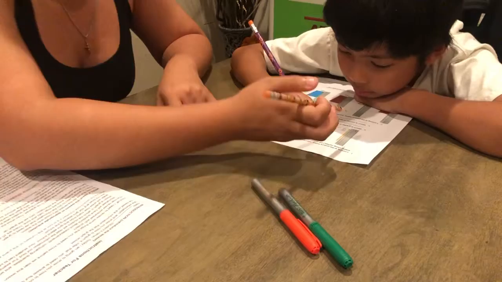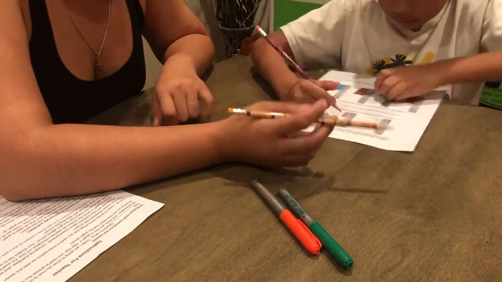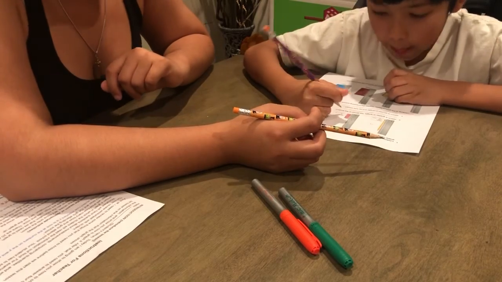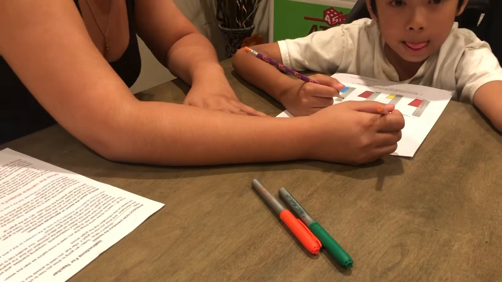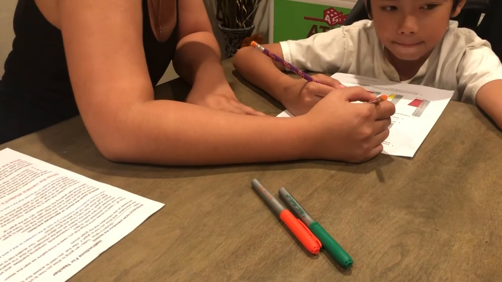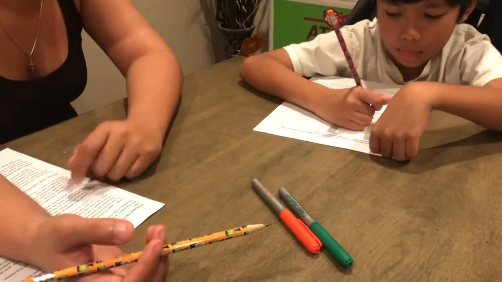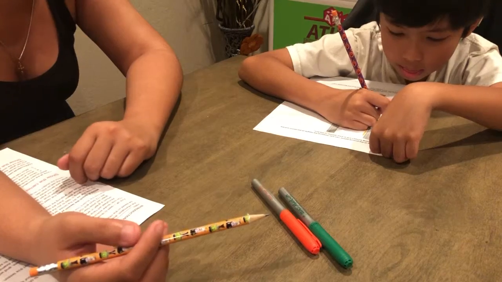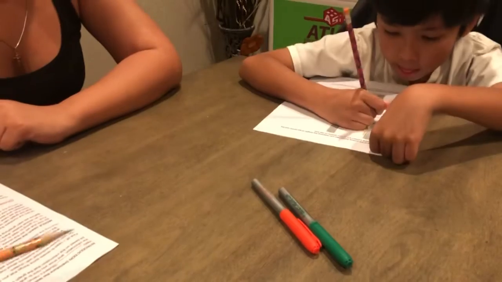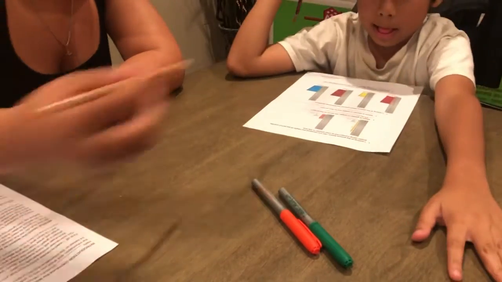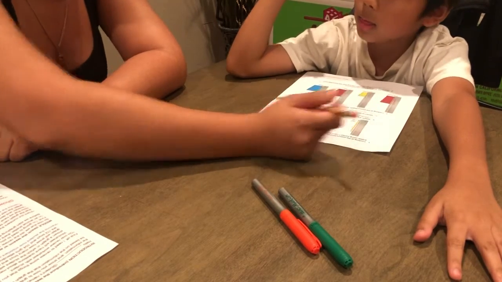Okay, now do the same for the eraser. Good job. Okay, now we're gonna move on to letter A. Which is greater in height, the pencil or the eraser? So just write down pencil or eraser if you think the eraser is greater in height. Okay, now letter B. Which is shorter in length and by how much?